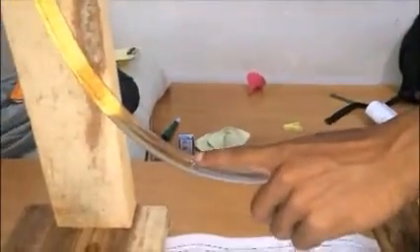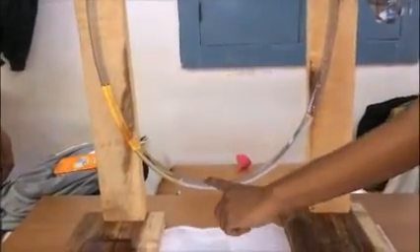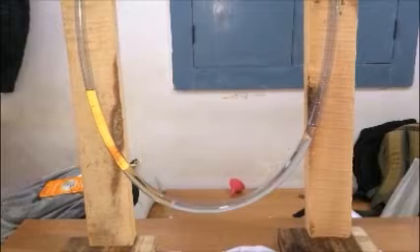Now we can see that the meeting point of the 2 liquids is not at the center of the manometer, but it's slightly deviated. If the meeting point of the 2 liquids is at the center, then we assume that the densities of the 2 liquids are the same, but in this case it's slightly deviated at about 4 to 5 centimeters. Now this shows that the water is pushing the petrol. This means that petrol is less dense than water.